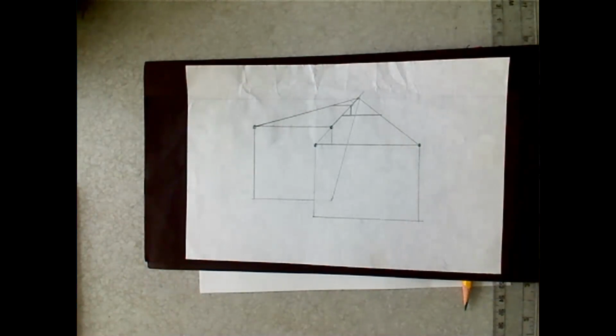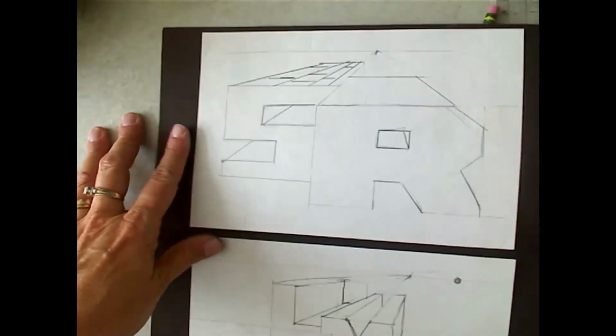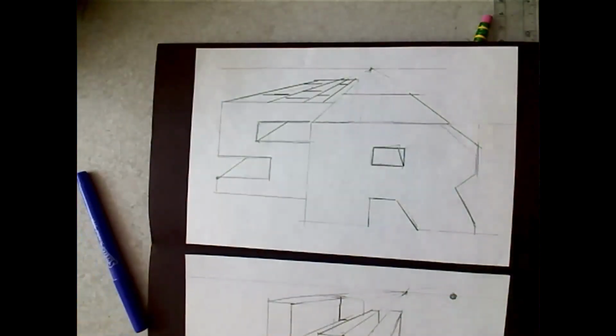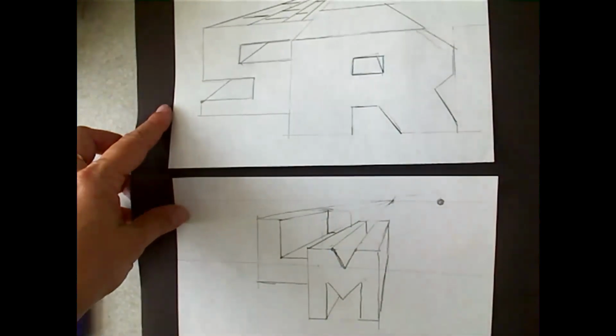The next thing I'm going to do is walk you through how you can cut into a block or a cube to create a three-dimensional shape, three-dimensional form, I should say, of a letter. That's just one subject. So there are two examples here, and hopefully I'll remember how to do it smoothly so we can make sense of it.